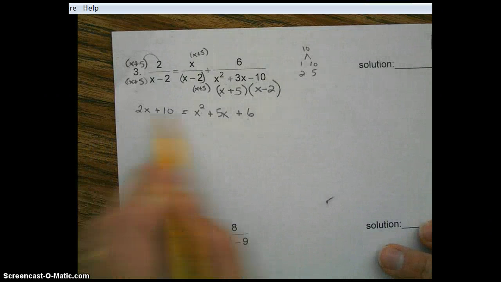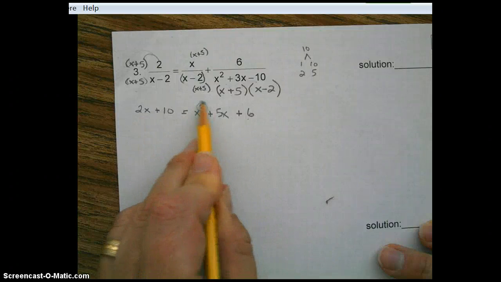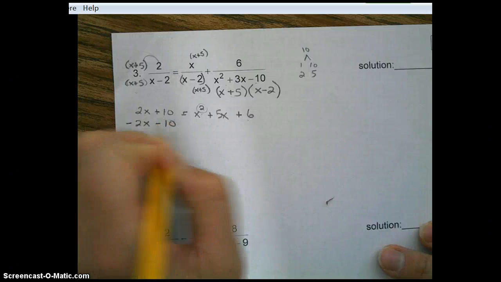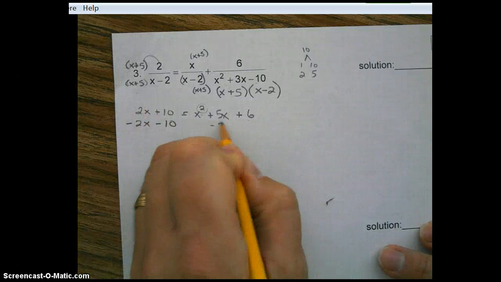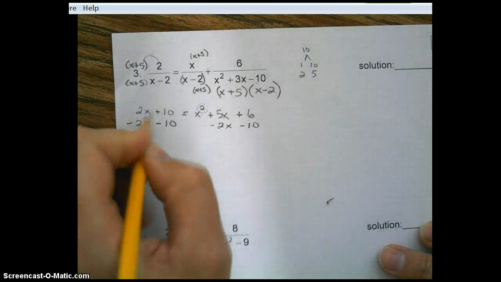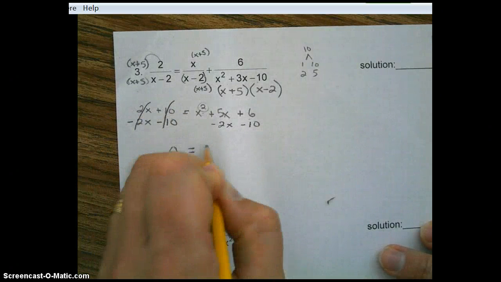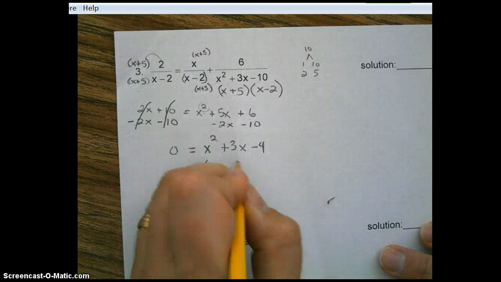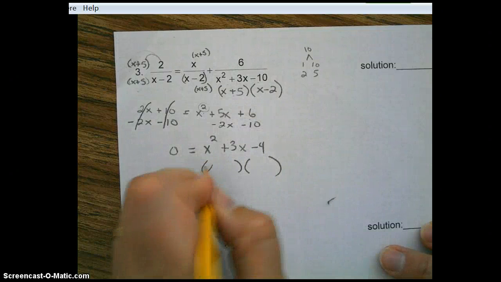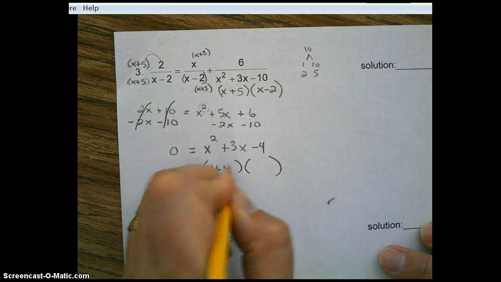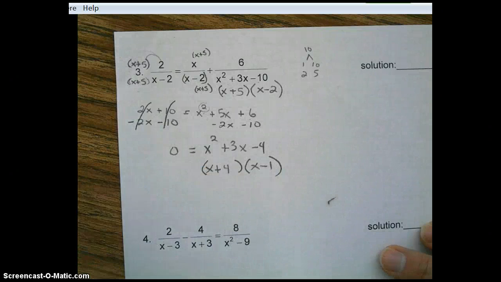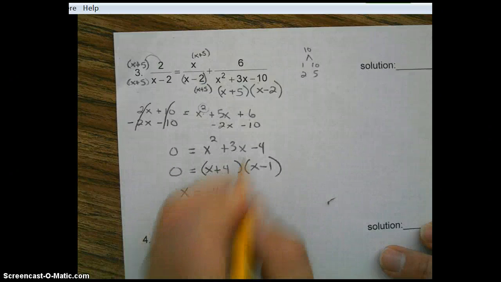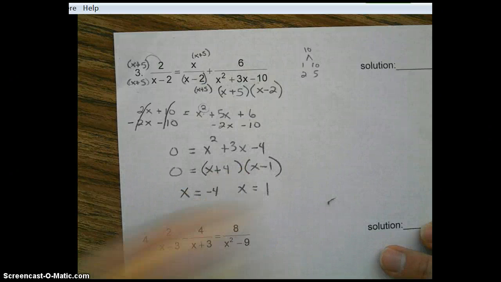Here we go. So we want to solve this. Well, it's quadratic, right? So we want to set the equation equal to 0. So let's cancel everything over here on the left. Okay, move it all over here on the right. Okay, let's solve by factoring. Let's see, plus 4 minus 1. That should do it. So we got x equals negative 4 and x equals 1.